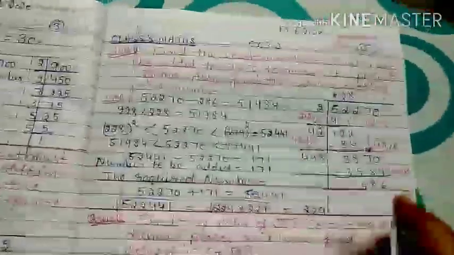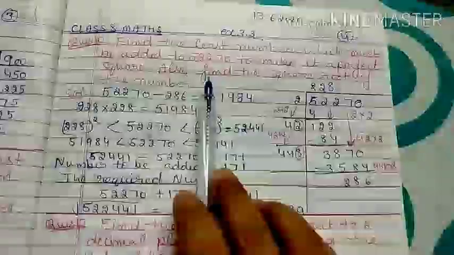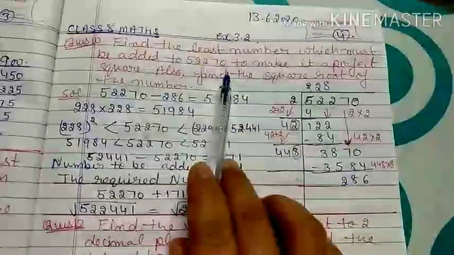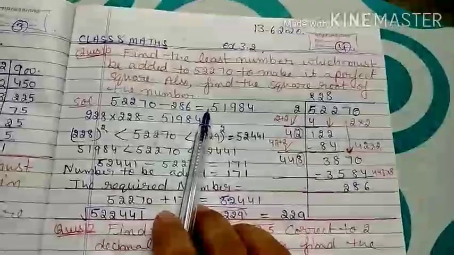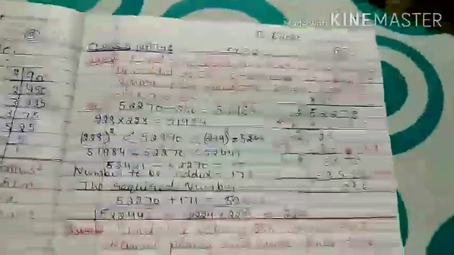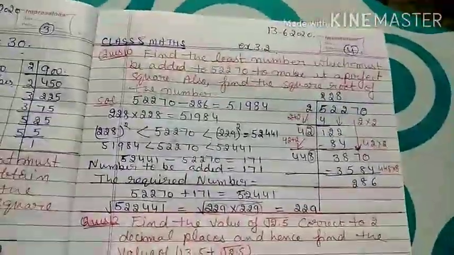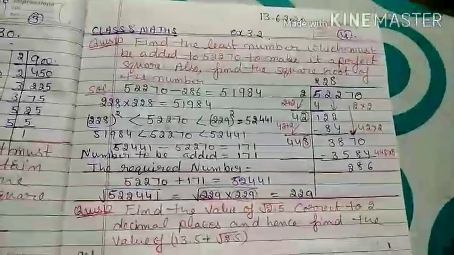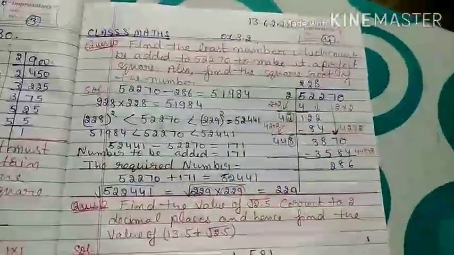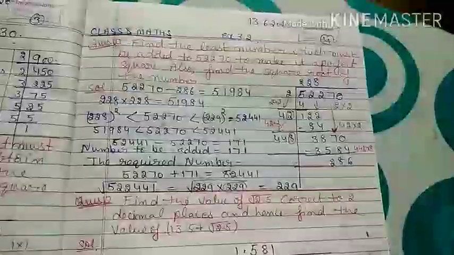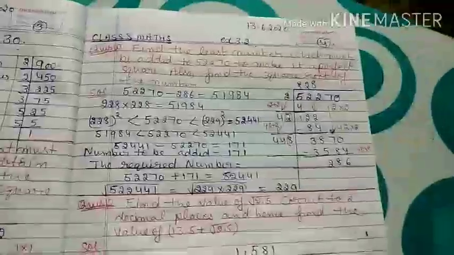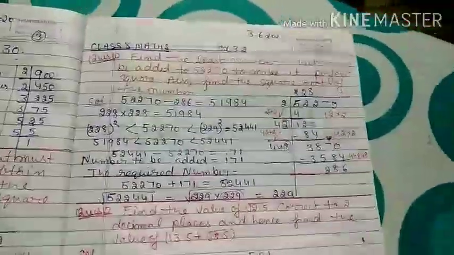Next is: find the least number which must be added to 52,270 to make it a perfect square. Also find the square root of the number. Here we go with the same condition that we have done in the subtraction, but here the condition is changed a little bit. Instead of subtraction, we have to find the number by addition. First you have to find which number should be added to this.